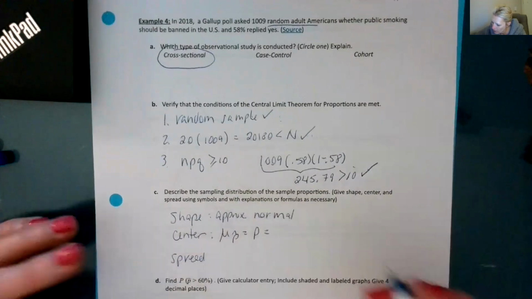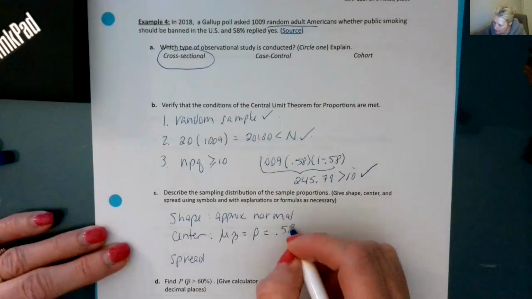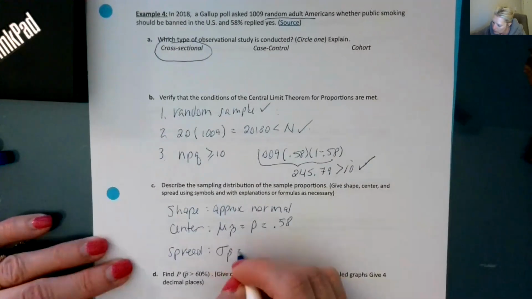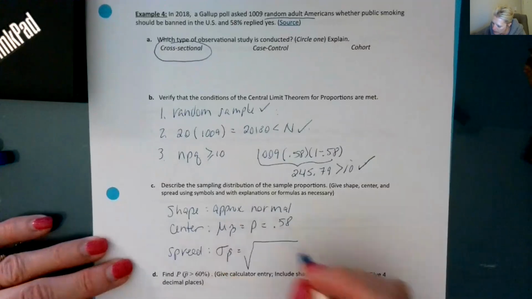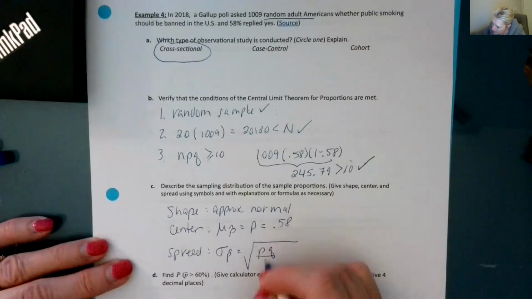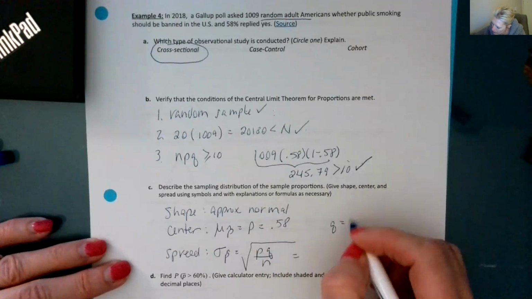So far we think it's 58%, 0.58. And the standard error of the p hats should be equal to the square root of p times q divided by n. And that means q is equal to 1 minus 0.58, which is 0.42.